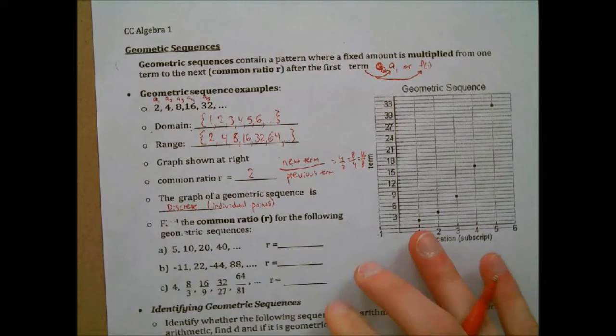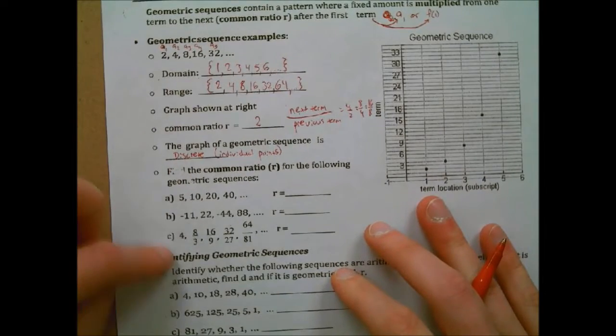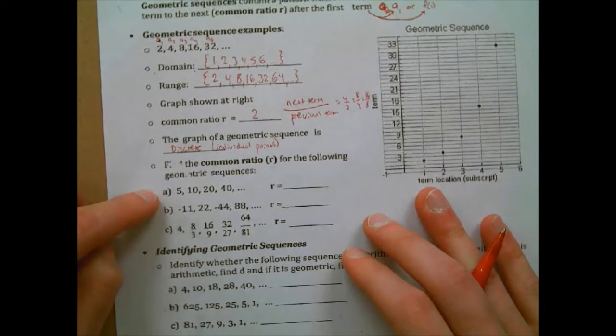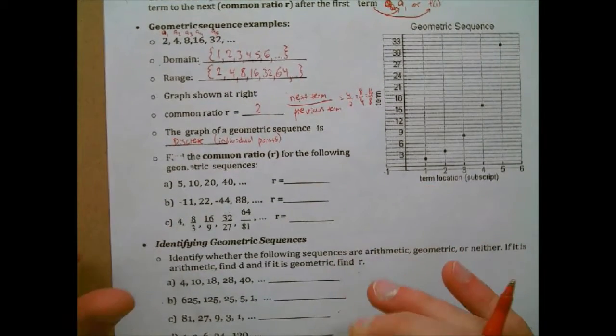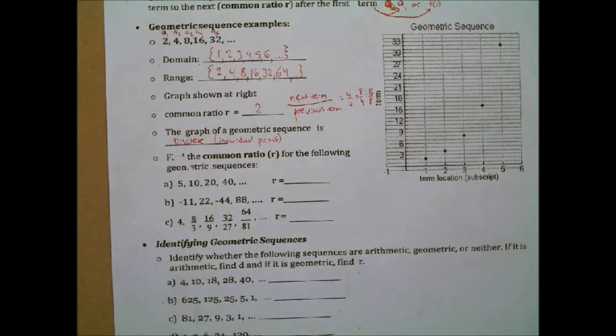So let's go ahead and look at these geometric sequences. We're told they're geometric, which means they must have a common ratio. So we're going to identify what the common ratio is for some of these patterns here.